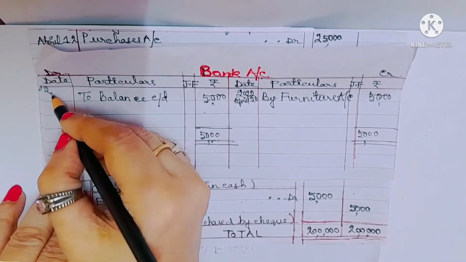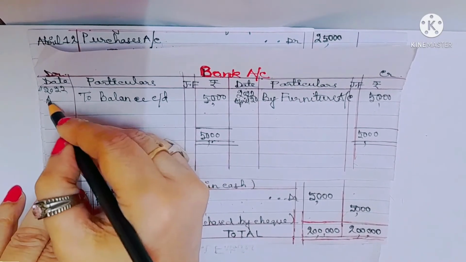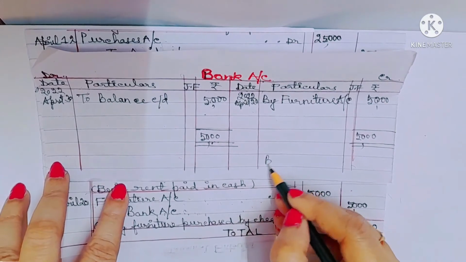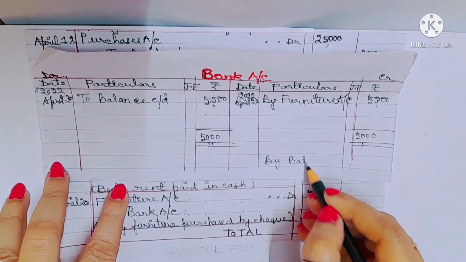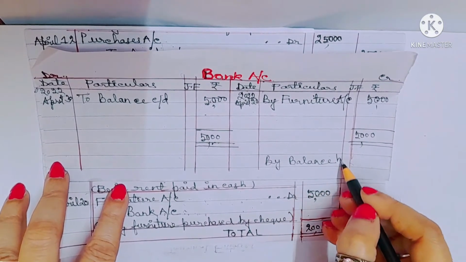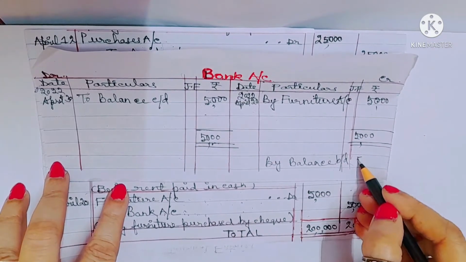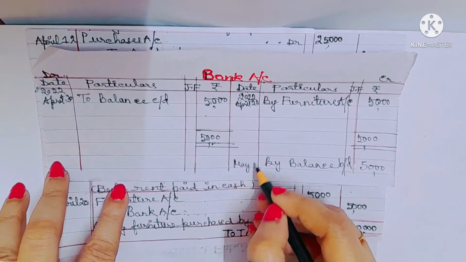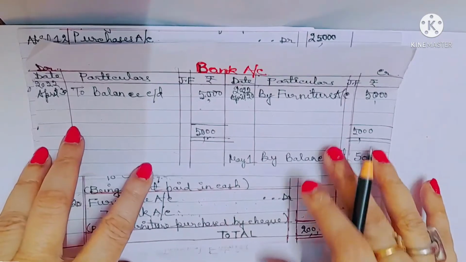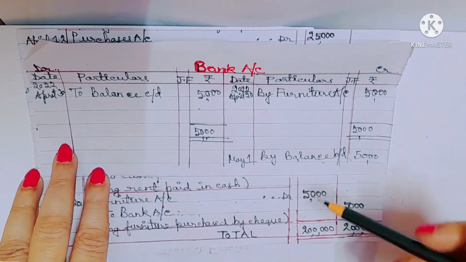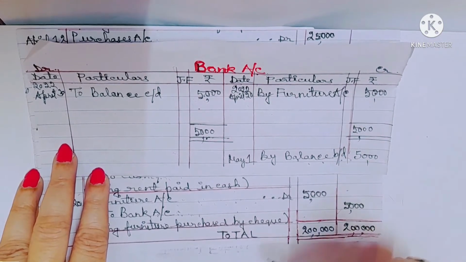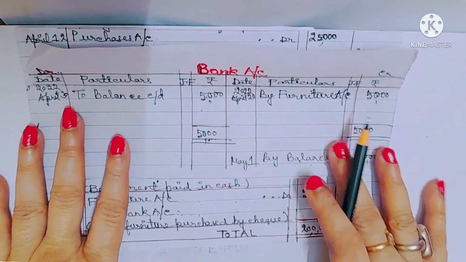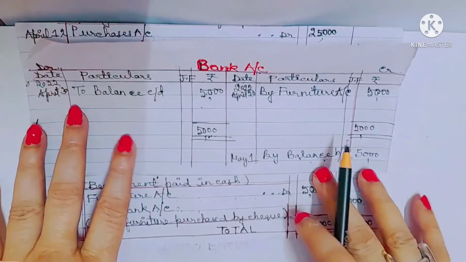Write down the date 2022 April, last day. By balance BD. How much? 5,000. 1st May. So what is bank account? Credit balance or debit balance? Since by balance BD is under credit, it is a credit balance. Understood? So we have prepared all the accounts. How many accounts? 12 accounts.